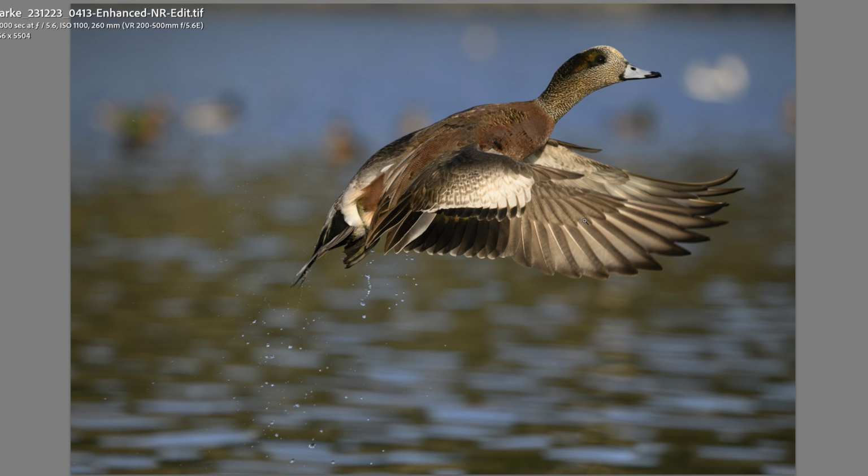It's not perfect. This is a good example where even with this widgeon as it's taking off, full frame, really close, you're still going to see some detail in the background. I need to get a little bit lower. With this shot, I was shooting down. So as the bird took off, I'm still shooting fairly tight to the water in the foreground.